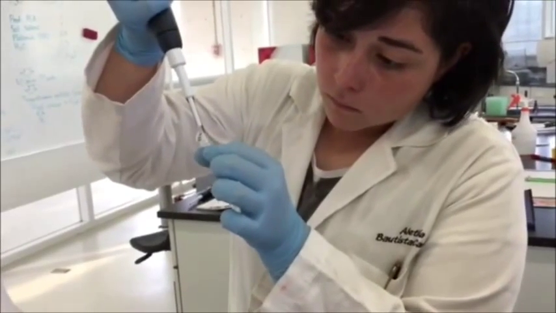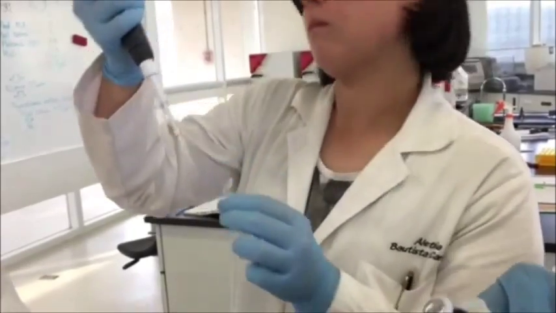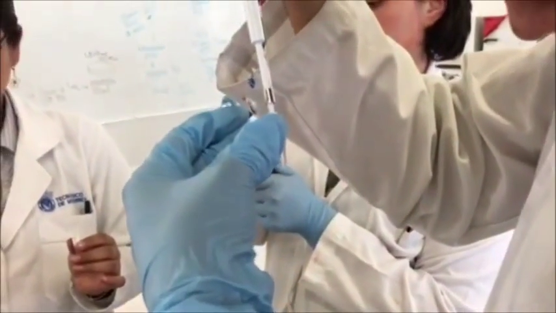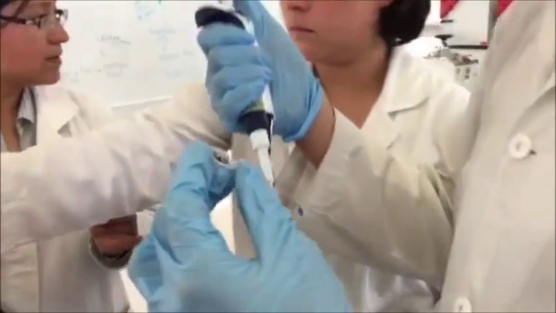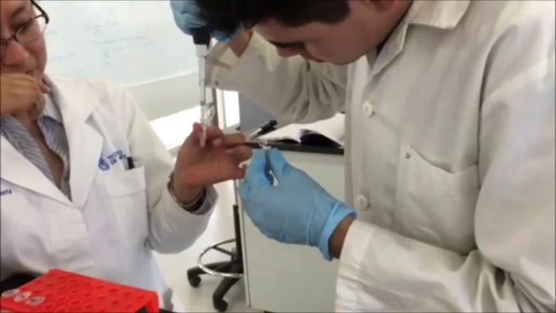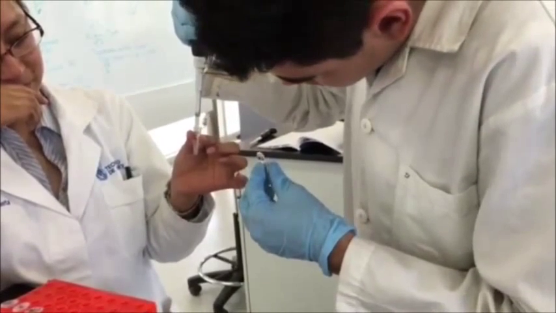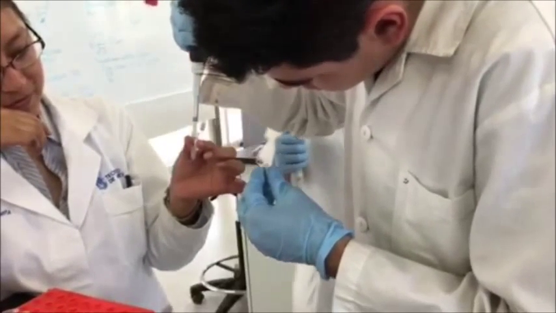Then you transform 3 microliters of ligation in 15 microliters of chemically competent cells and electrocompetent cells. Optionally, you can keep the ligation at -20 for later use. After transforming, you add 300 microliters of stock medium and incubate it at 37 degrees. After that, you spread the whole volume on an LB plate with ampicillin and X-gal. You keep it incubated at 37 degrees overnight.